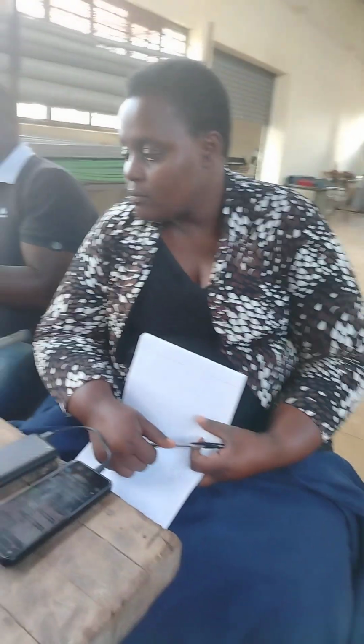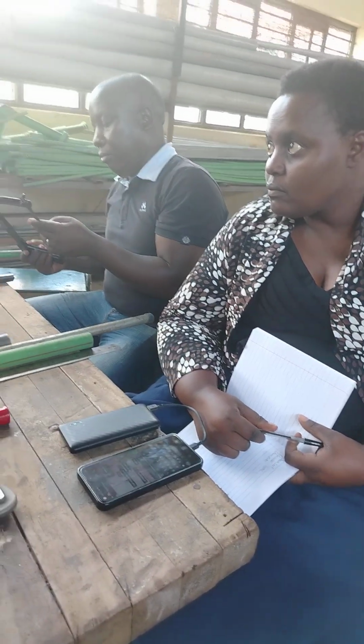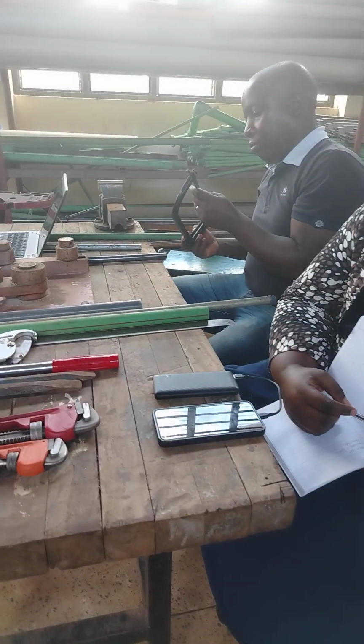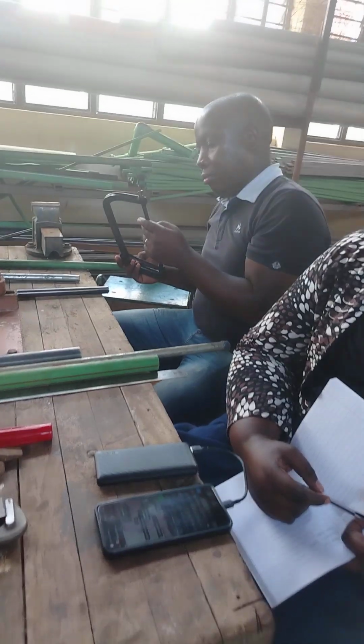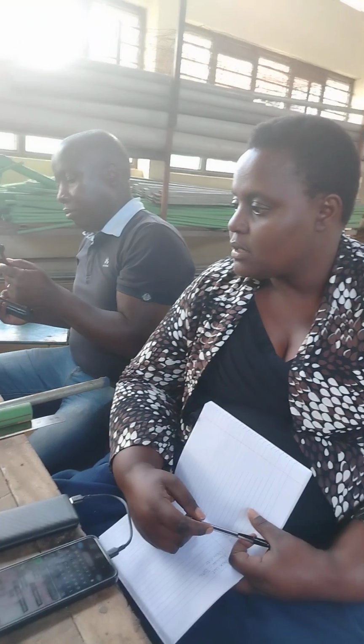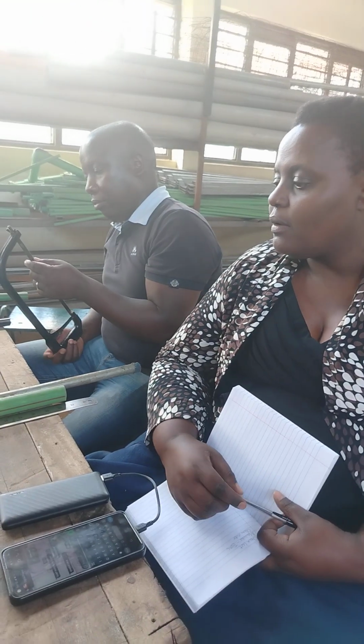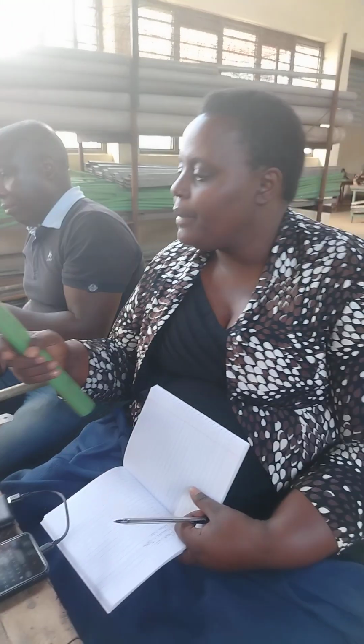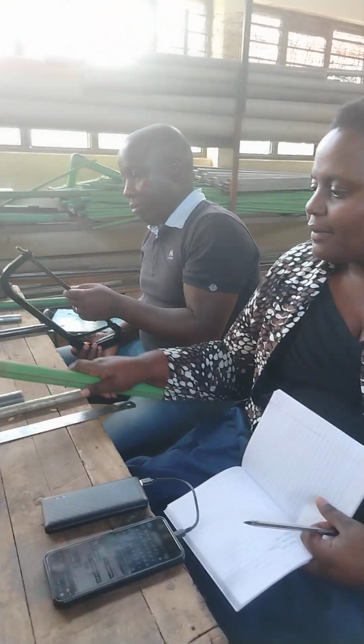Evelyn Mekundi, can you identify for us different types of piping materials that we have on this working bench? Piping material means the pipes themselves. Okay, yes, we have the EPR, and we have the PVC.